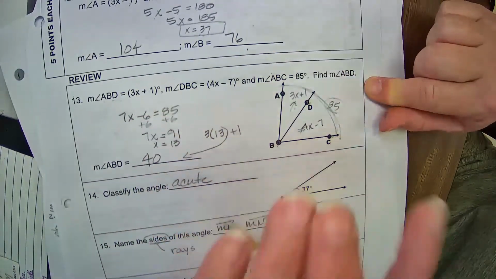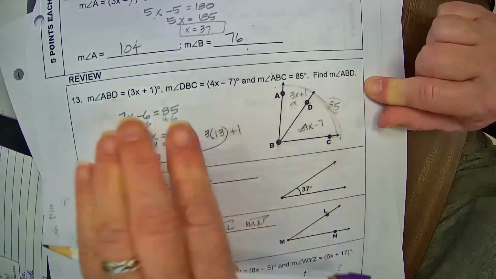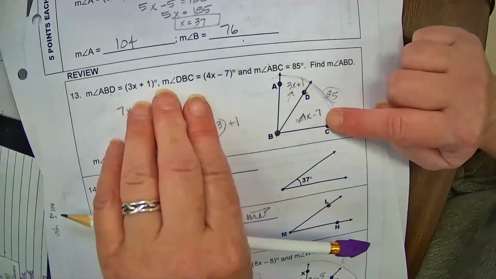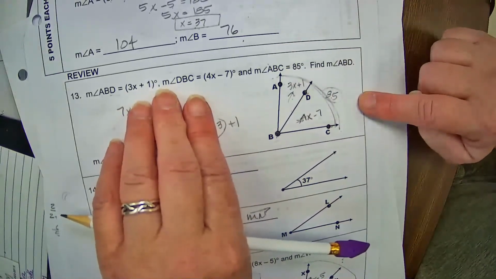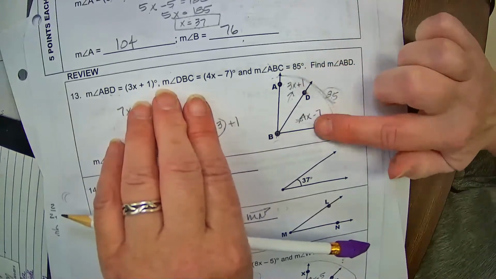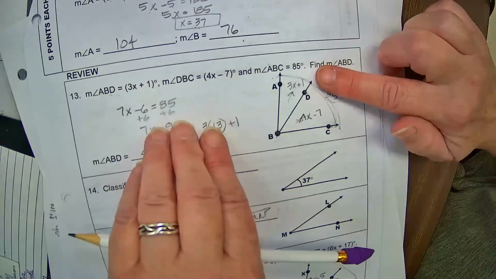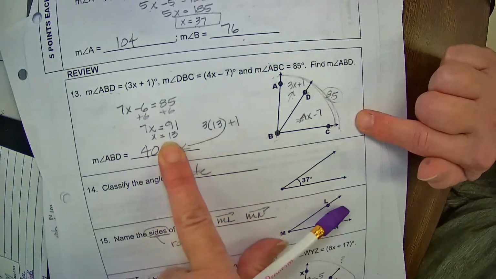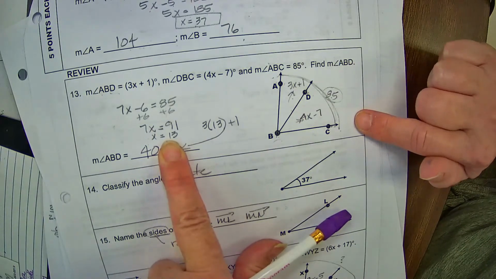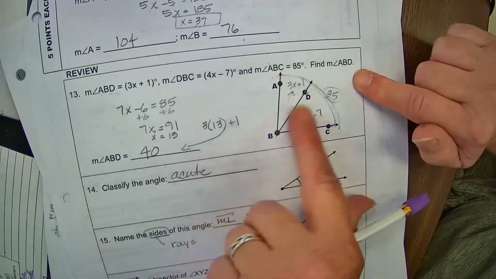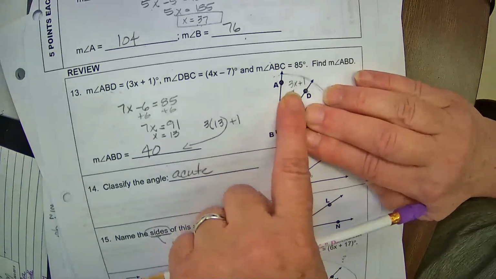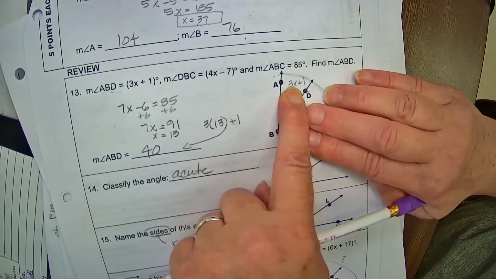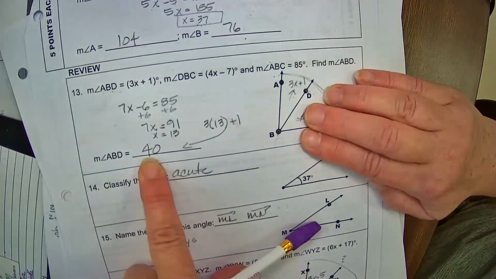And then they say ABC, that's the whole thing, is 85. Okay, so we have to add this plus this, and it equals 85. So 7x minus 6 is 85. And you finish solving, and you end up with x is 13. And then it says find ABD. So we have to plug in 13 to 3x plus 1. So 3 times 13 is 39 plus 1 gives you 40.